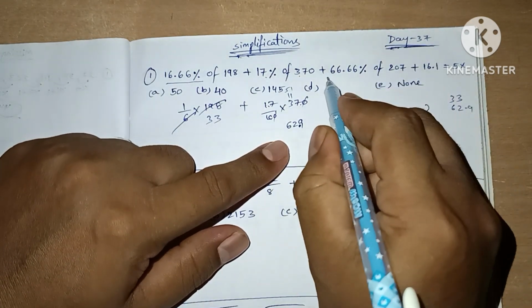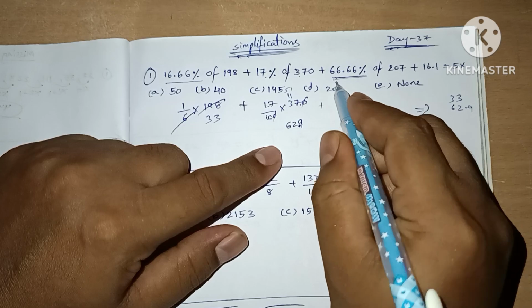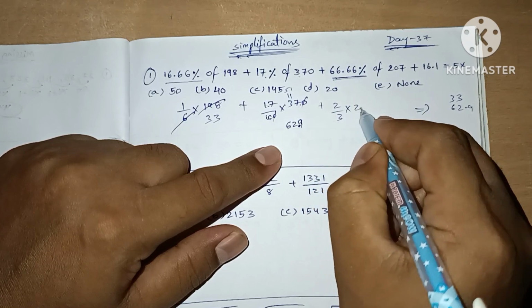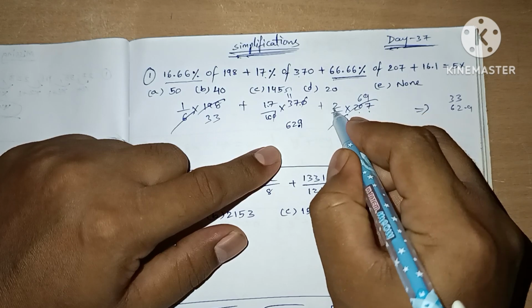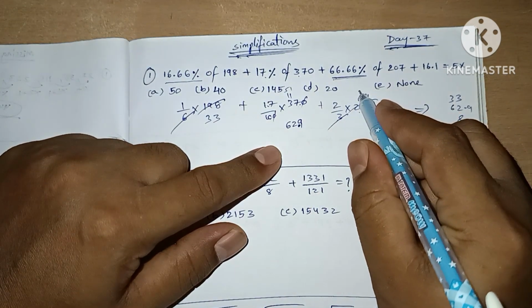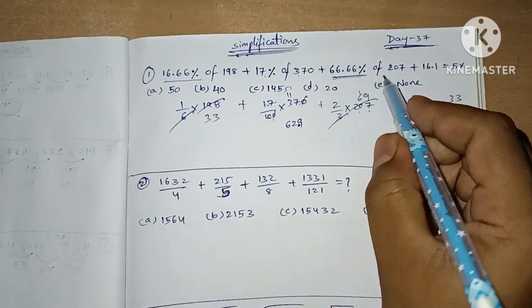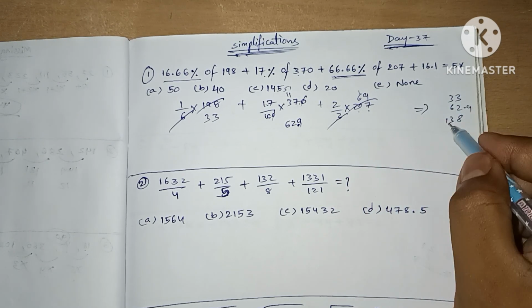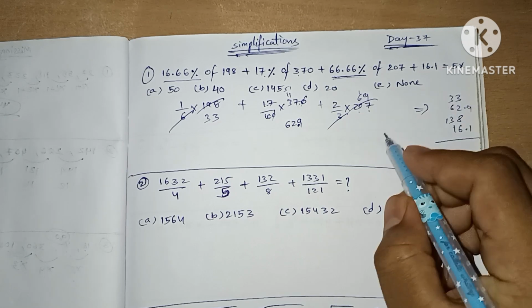62.9. Here we need to know the fraction value of this one. The fraction value of this one is nothing but 2/3 of 207. 3 6 times 18, 9 times. This will be 18, this 12 13 plus 16.1 whole equals 5x.